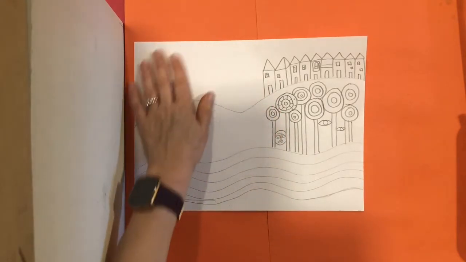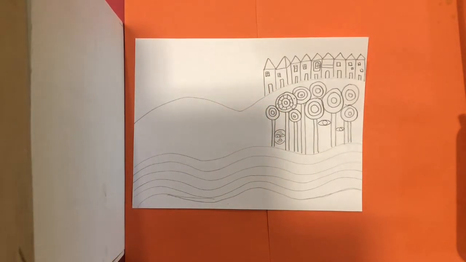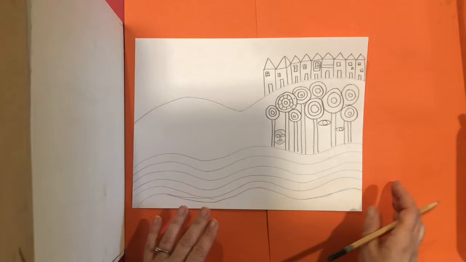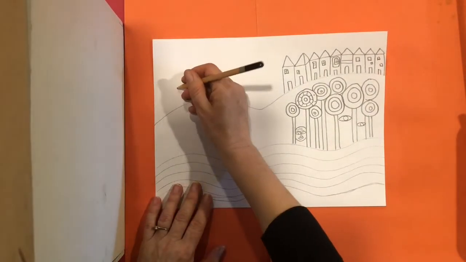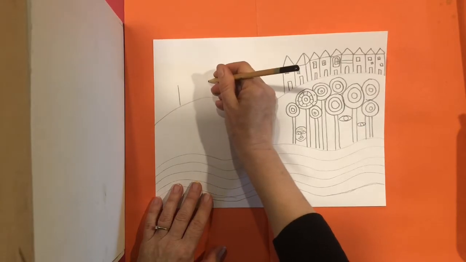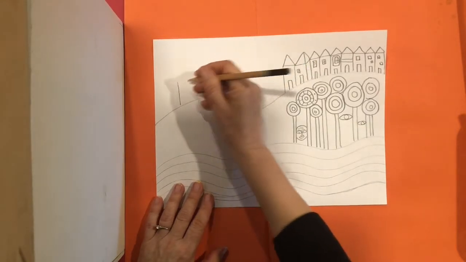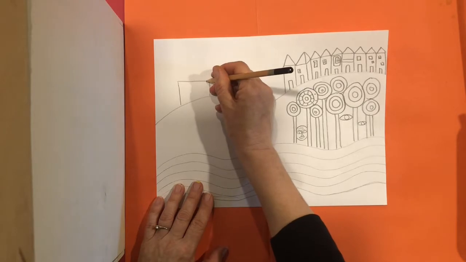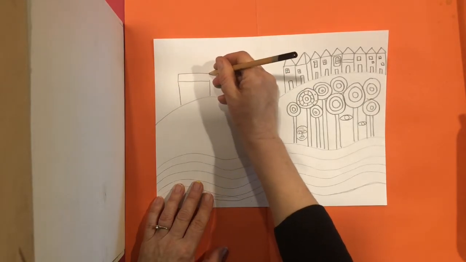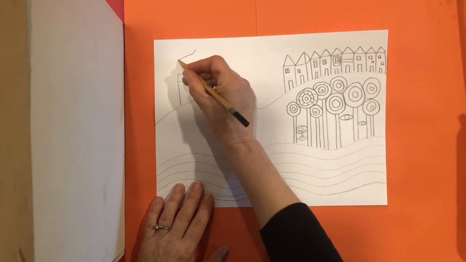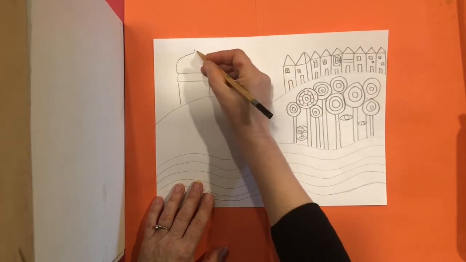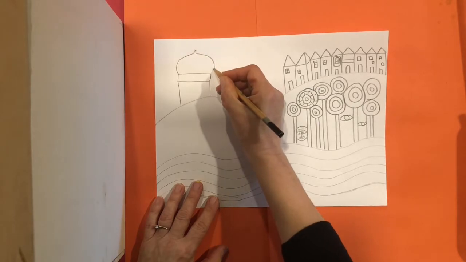Okay, I've got a lot of space over here, so I want to add some more things on this side. I'm going to do one big building here that has an onion dome roof. So this is my big building, and to make my onion dome roof, I'm going to make a little dot in the middle, and it's a curvy line round and a curvy line round.